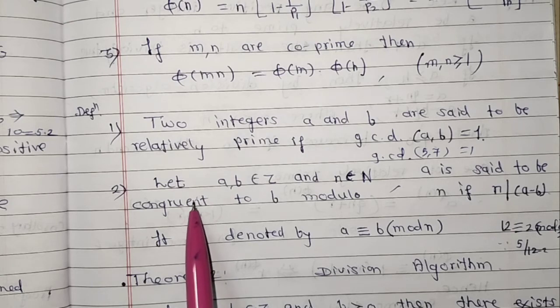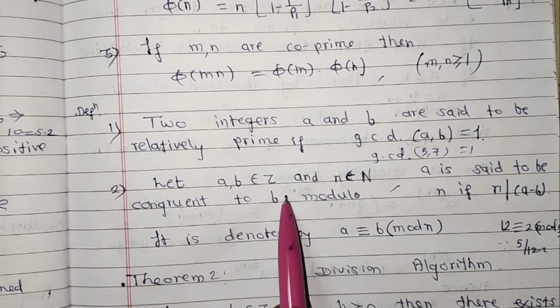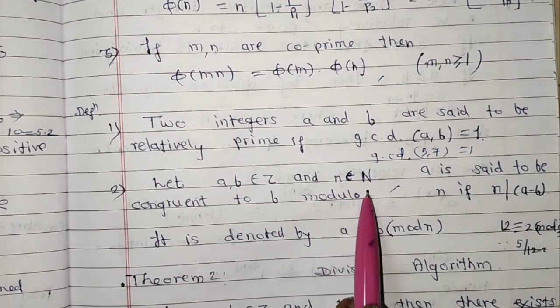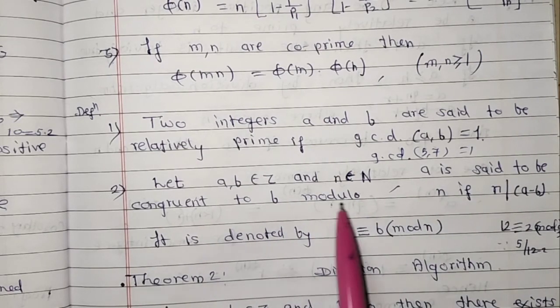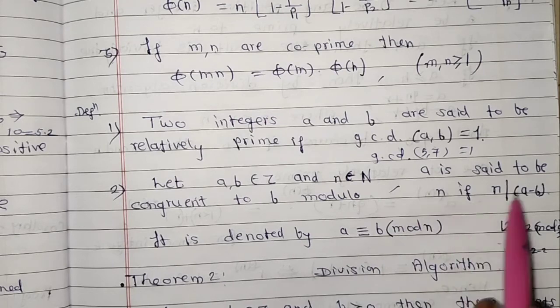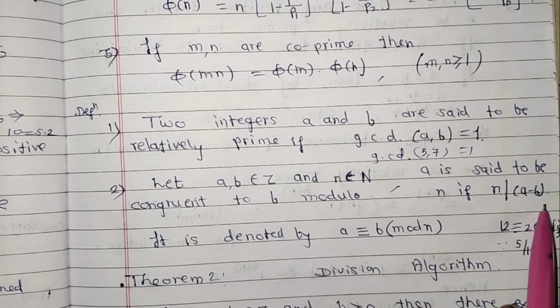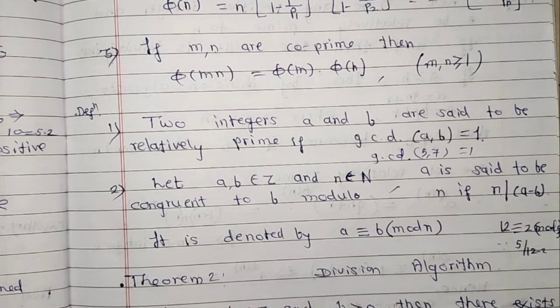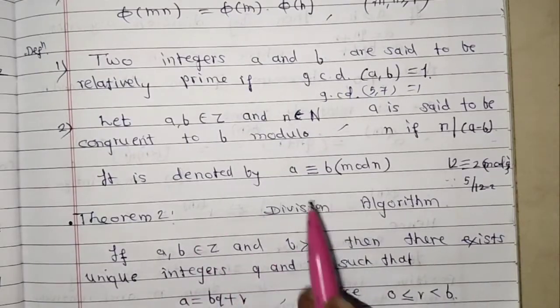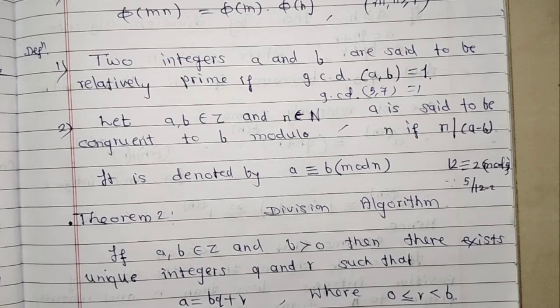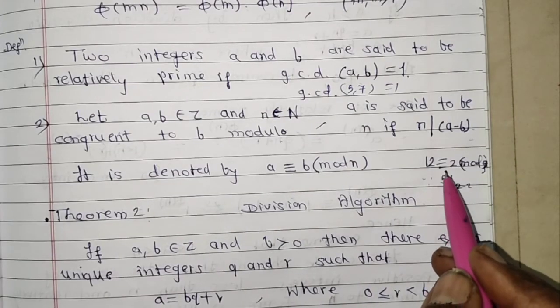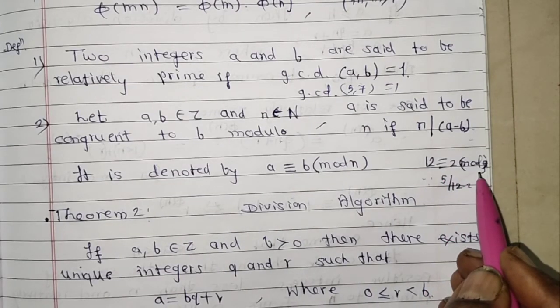Second definition is: let a comma b belong to Z and n belong to N. Then a is said to be congruent to b modulo n if n divides a minus b. It is denoted as a is congruent to b modulo n. For example, 12 is congruent to 2 modulo 5.